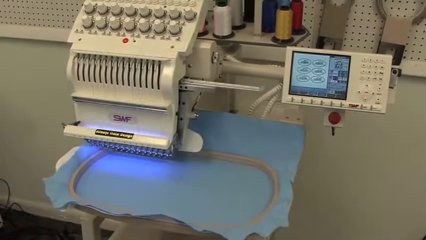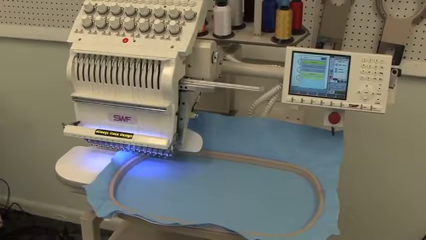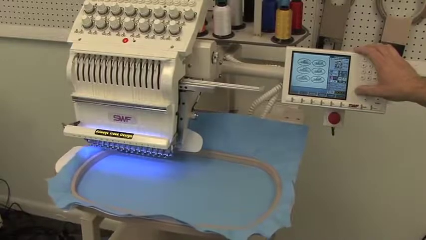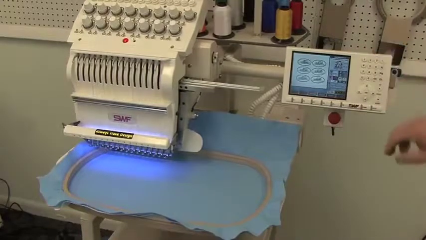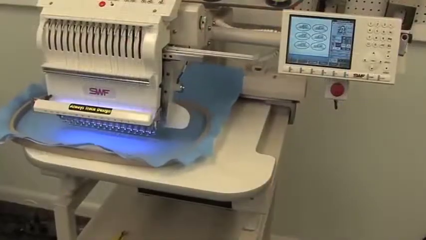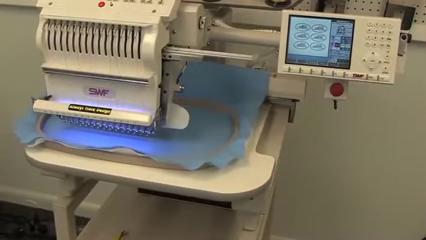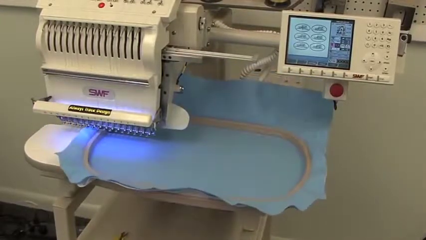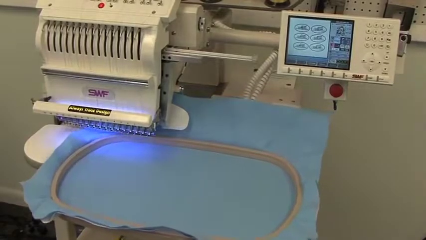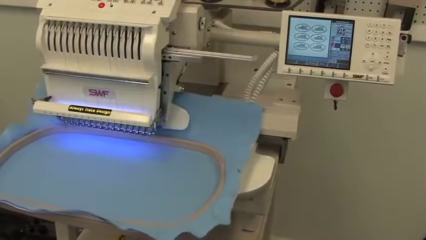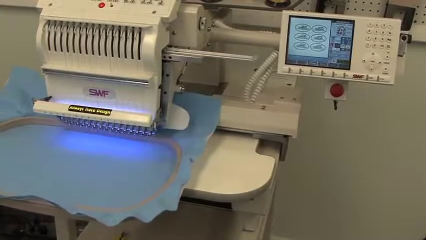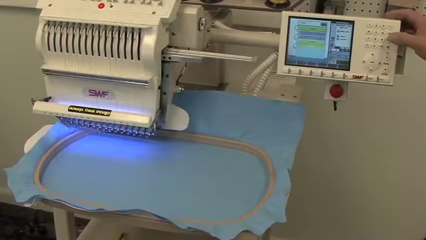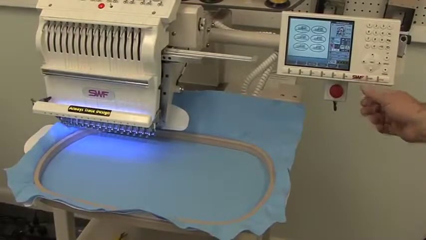Now I've moved over a little bit too far. That's why we always trace the design. So now I'm going to move this over a bit, and I'm going to trace it again. And that fit beautifully. Now we're going to come out of the trace and start sewing.